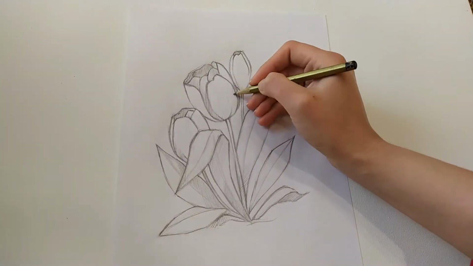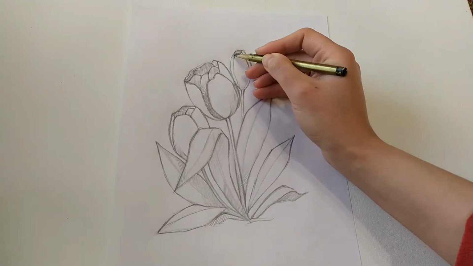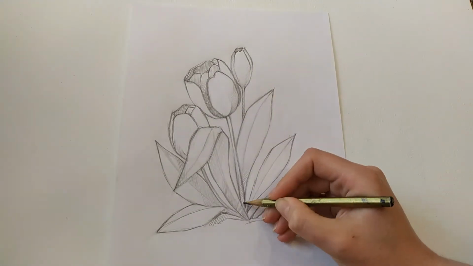We work with shading the bulk of the buds in the shadow part and enhance the contrast of light and shadow on the leaves, slightly changing the direction of shading.